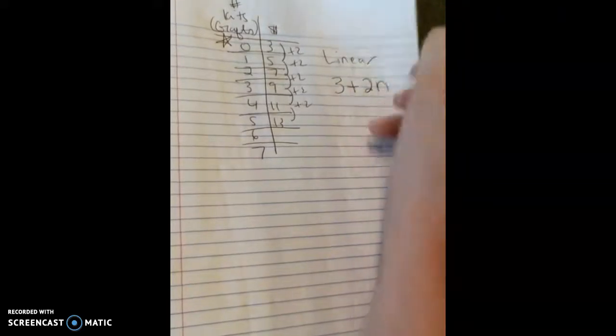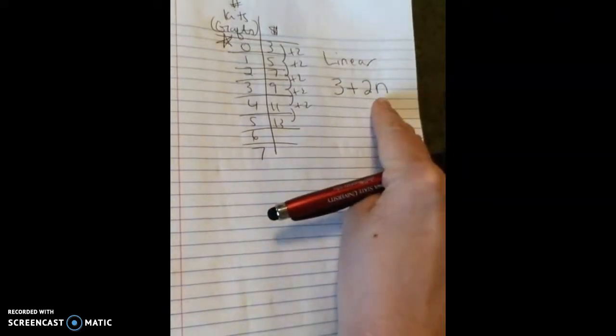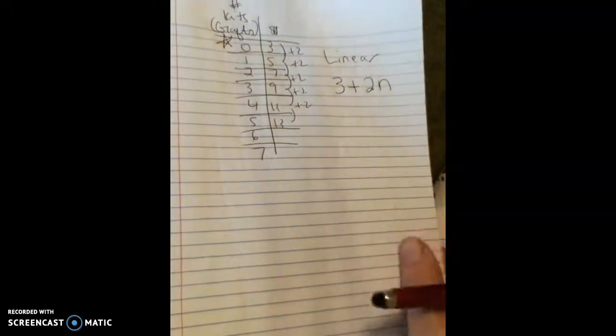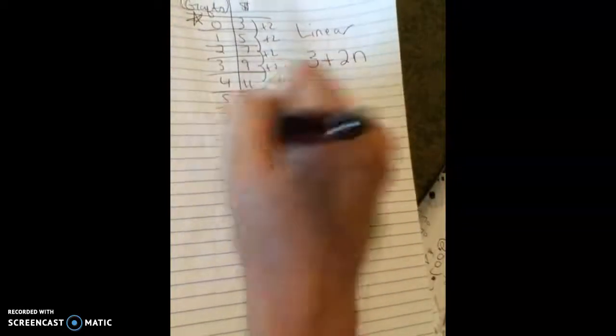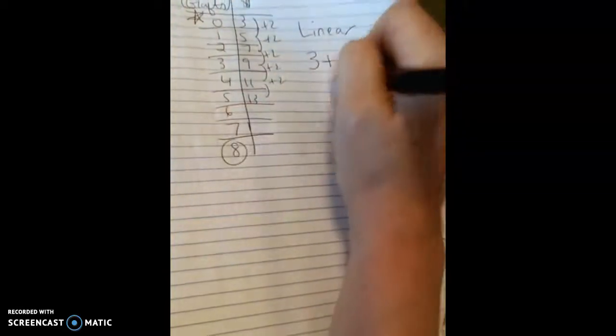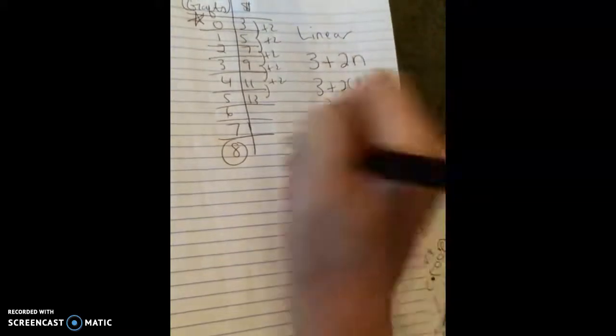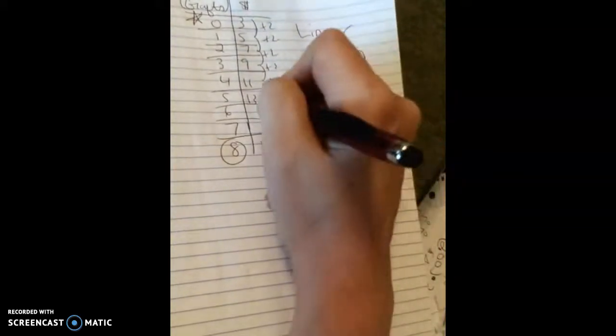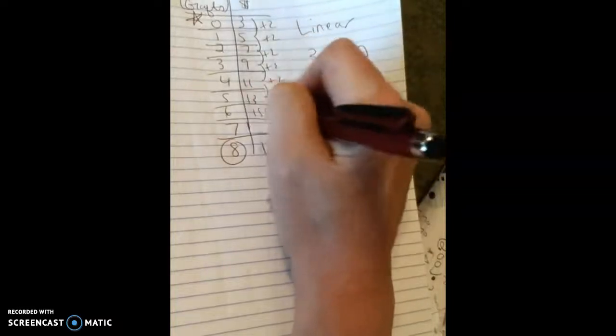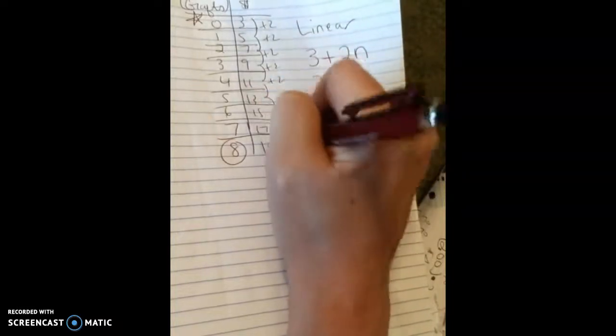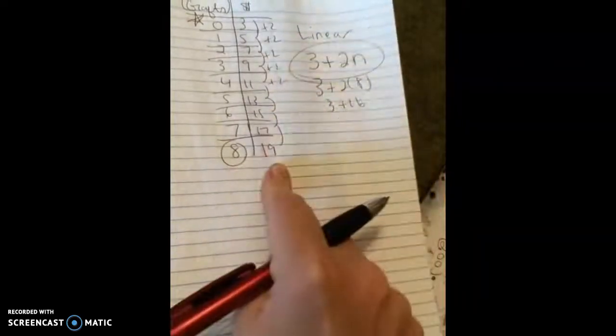And then again, linear, the n is down low, because it's growing by repeat adding, which is multiplication. So again, I could predict if I want to make 8 crafts, how much it's going to cost me. So I'm going to put 8 in there. 3 plus 16 looks like 19. So let's see if that works. If I add 2, I get 15, add 2, 17, add 2, 19. So it does. So this formula predicts future values.